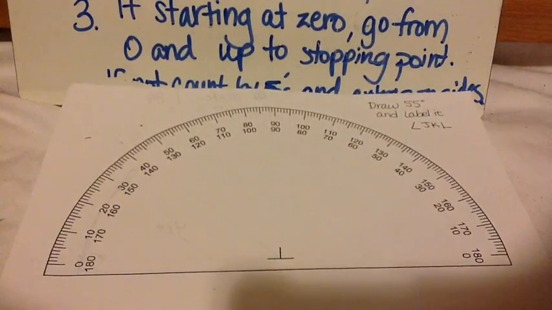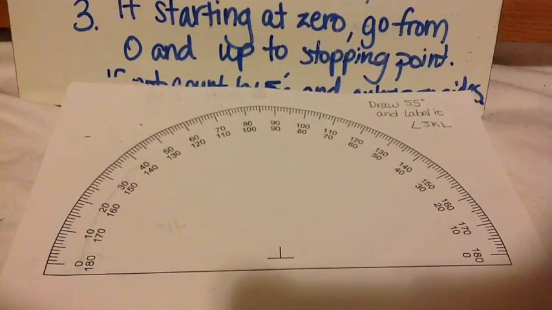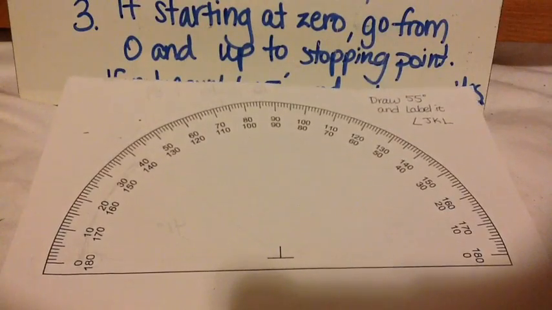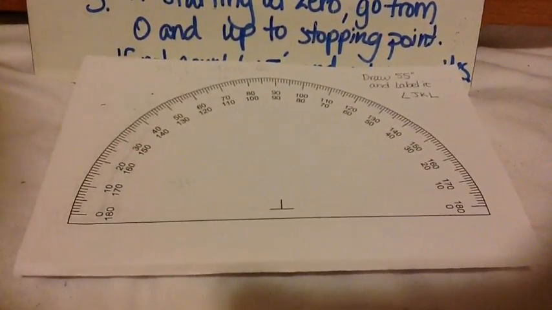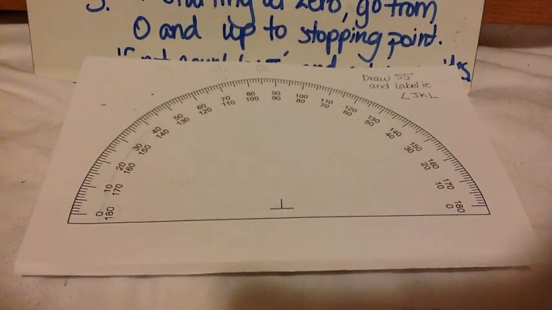Just a quick example, because I wasn't able to use it in my other video where you're supposed to draw angles. I used protractors, and I know that was kind of hard for a lot of you to see in my video. So just pretend that this is a clear protractor on computer paper, and you need to draw 55 degrees and label it JKL.